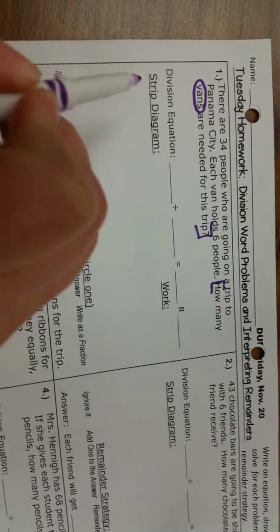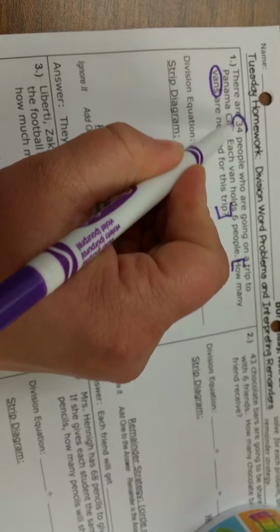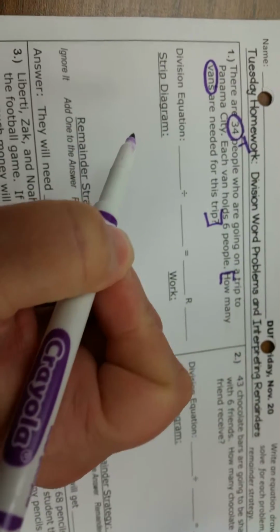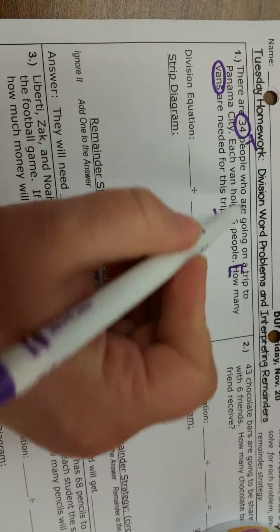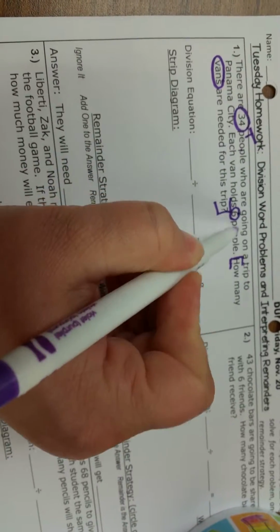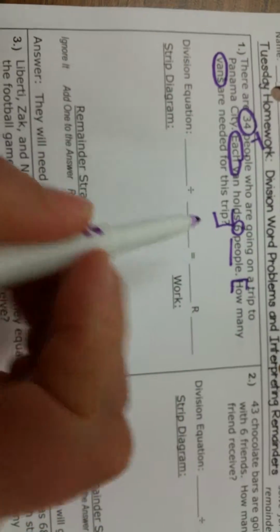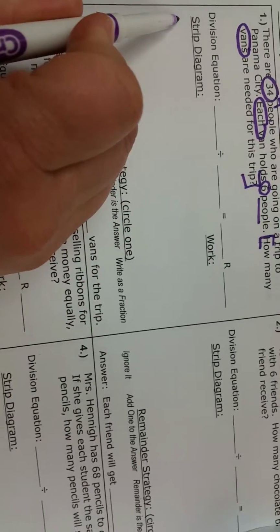One of the things that I already know is that there are 34 total people. So I'm going to put a big T for total going on the trip. And we know that each van holds 6 people. So I know the each and I know the total. So I'm going to think about that and I'm going to draw a strip diagram to help me.